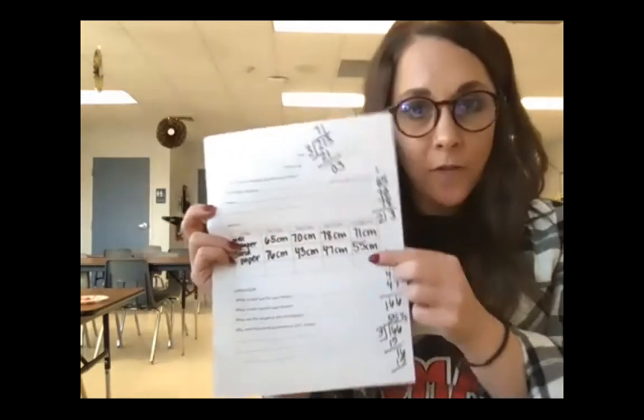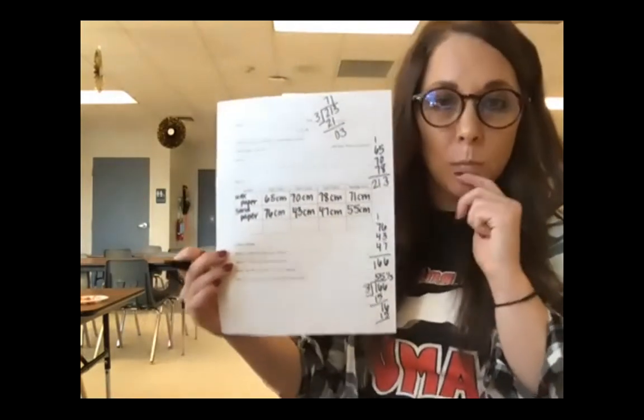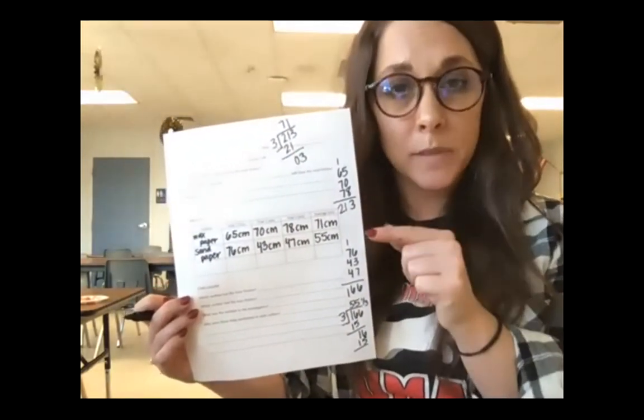Okay, so far, the average distance my car traveled on the wax paper was 71 centimeters. The average distance my car traveled on the sandpaper was 55 centimeters. So far that means the sandpaper has more friction than the wax paper. 71 is bigger than 55, but remember, we're looking for the one with the most friction, which is the one that stops the car, pushes against the car more to stop it. And that would be the one that lets it travel the least distance, which so far is the sandpaper.